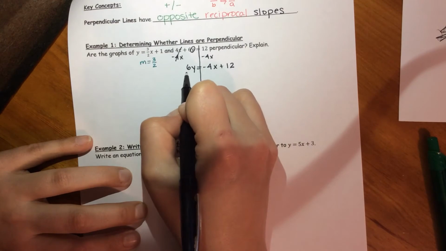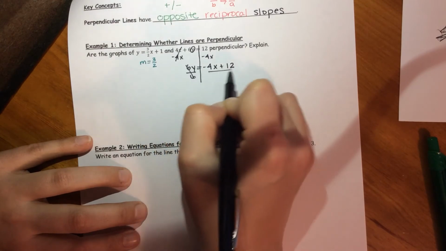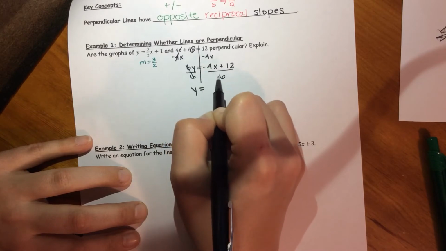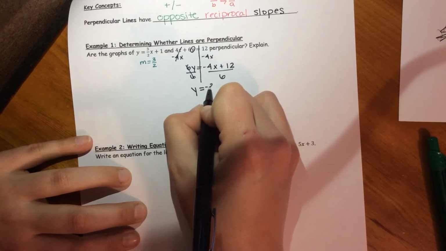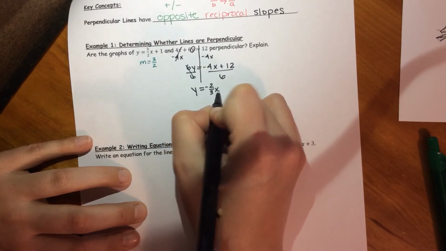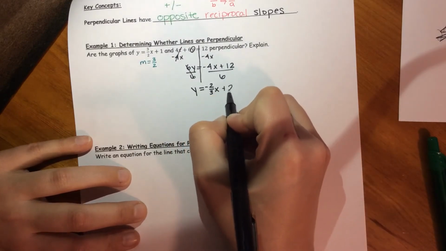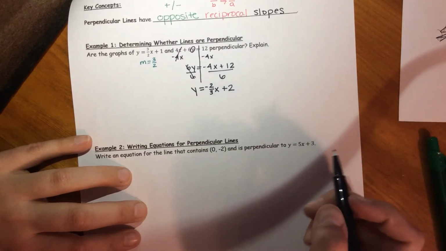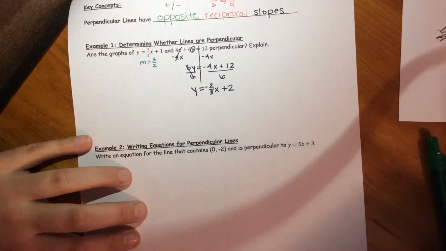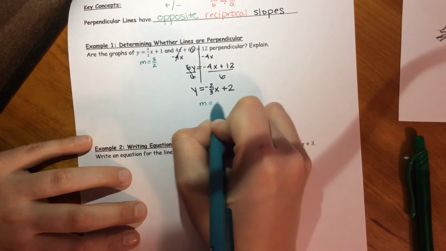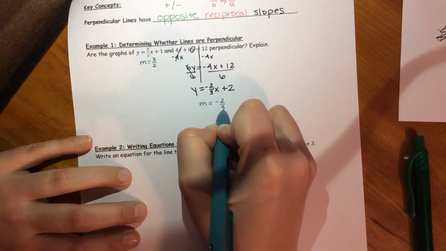Y is not by itself yet, so I have to divide by 6 on both sides. Y equals negative 4 divided by 6, which is negative 2 over 3 x, and then 12 divided by 6 is 2. Now I'm going to pick out what my slope is. So my slope for this equation is negative 2/3.